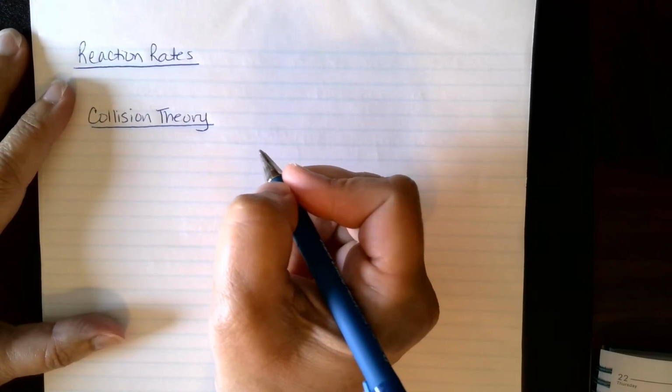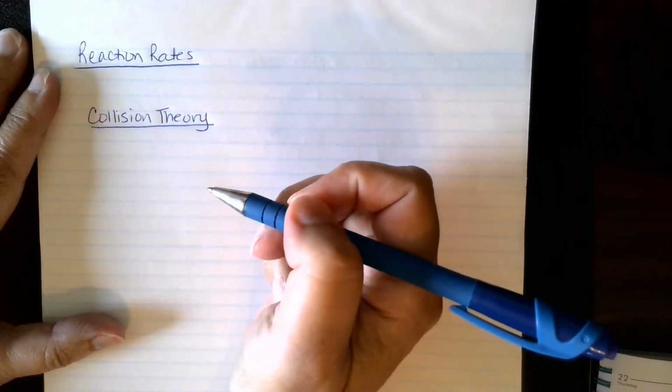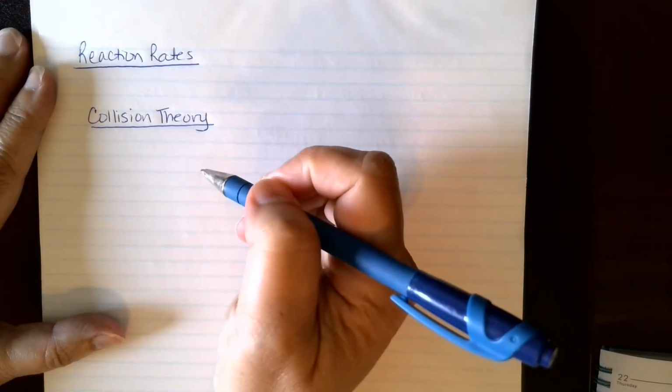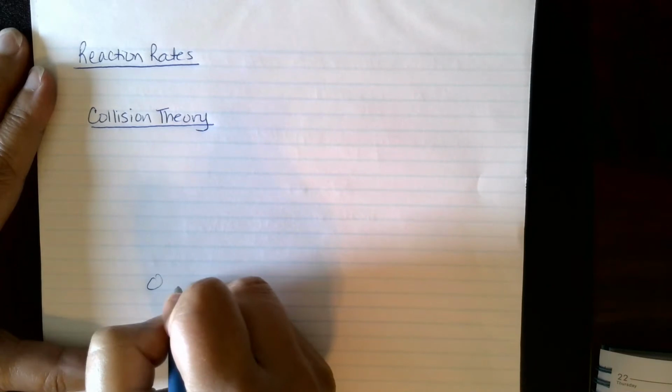So it's all about molecules colliding with each other, because when one molecule collides with another molecule, those bonds are going to break. And if the bonds break, then new bonds can form, which will form your products. So the collision theory has about 3 parts to it.